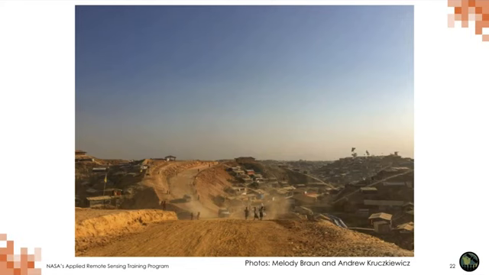This is the main road that transects the mega camp Kutupalong, and it evokes to me a sense of not only the intensity of the camp, but also the depth. It seems like the camp goes on for a very long time if you look in the distance. I think that's an important element of this.